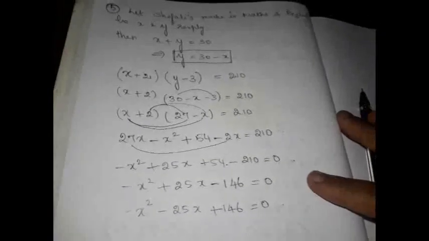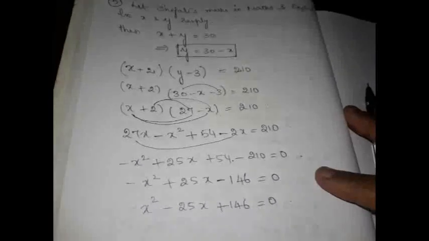And one more thing, since this question is related to marks, if you get the x value and one of the x values is negative, you can ignore it and go with the positive value, because in the question they didn't give any negative marking. Suppose both are positive values, then you can accordingly find the other subject marks.